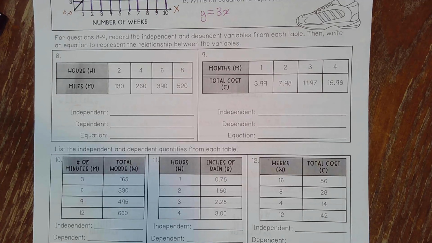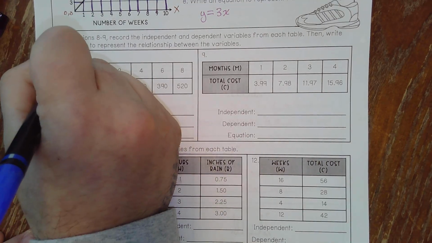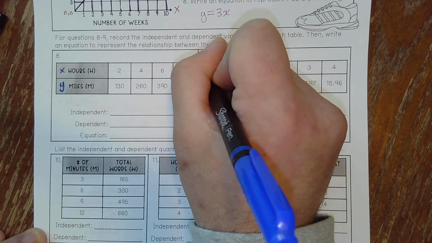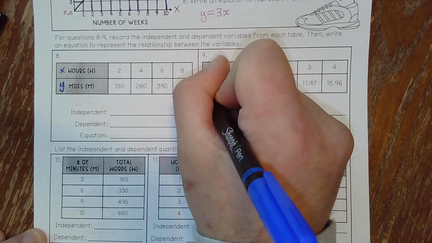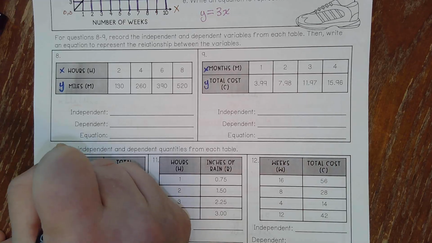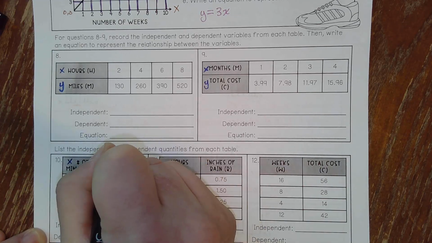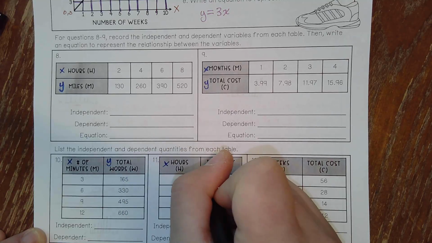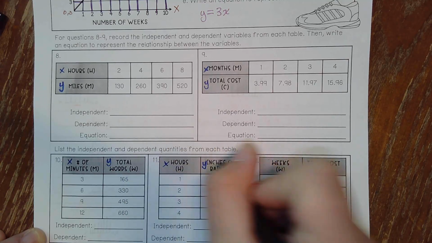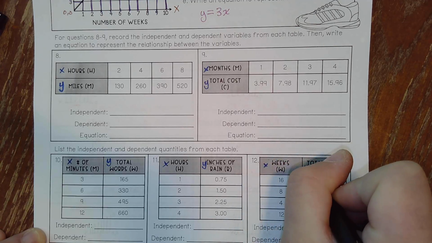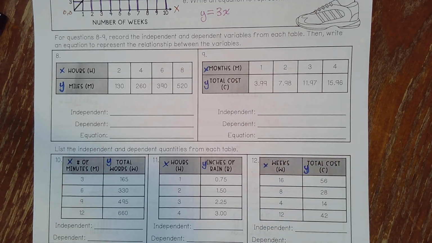Even though it has H and M, I'm still going to label this as my X value and my Y value, and I'm going to do it here as well: X value, Y value, X value, Y value, one more, X value and Y value. Okay, perfect.